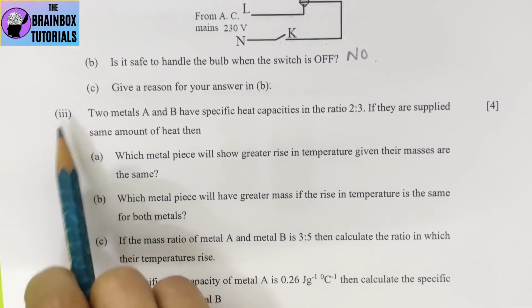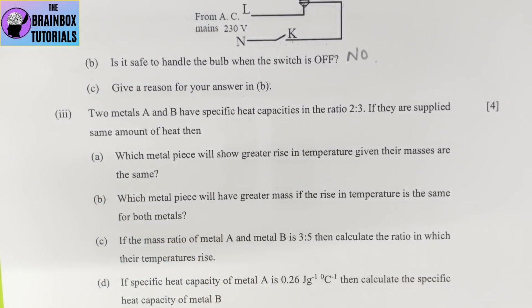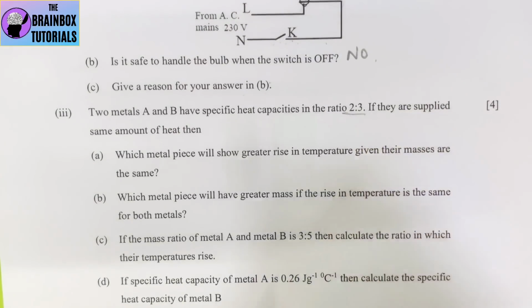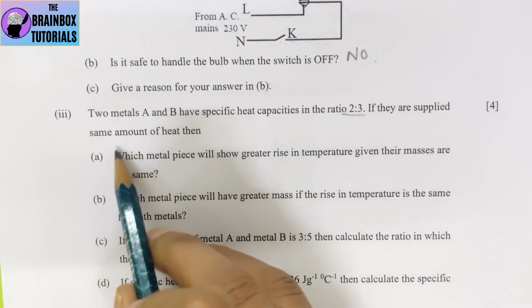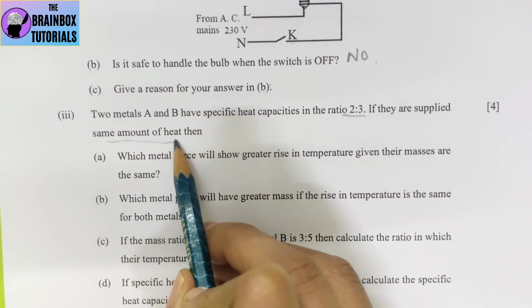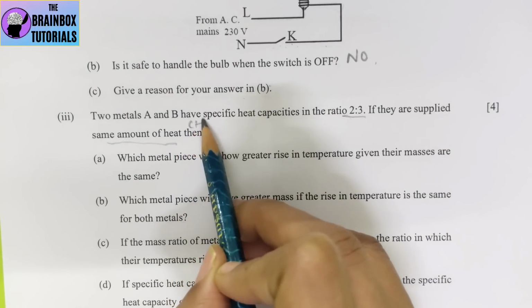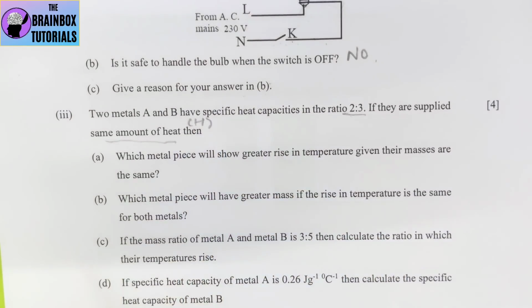Okay, now moving on to subpart 3. Two metals A and B have specific heat capacities in the ratio 2:3. If they are supplied with the same amount of heat, let's say it is H.